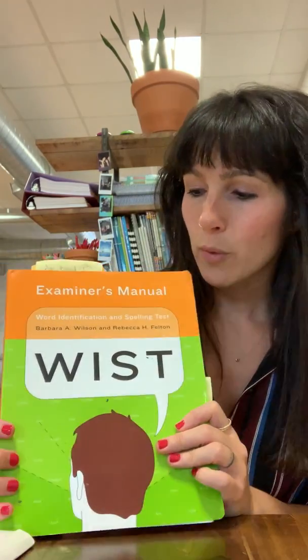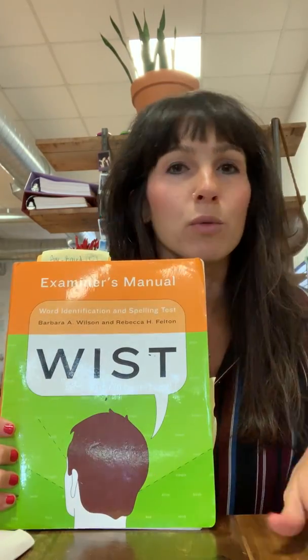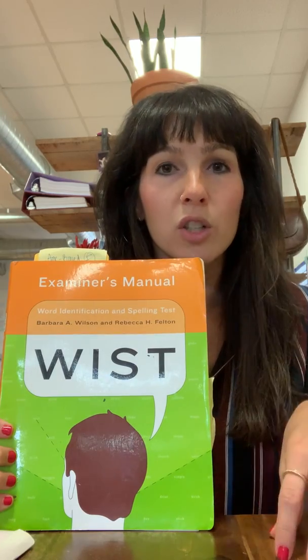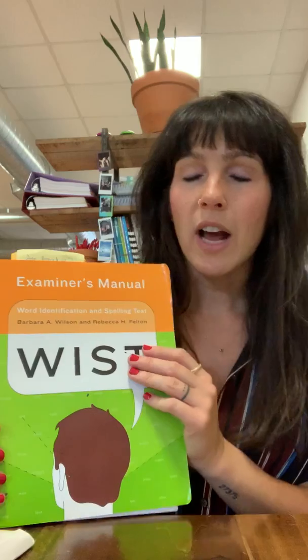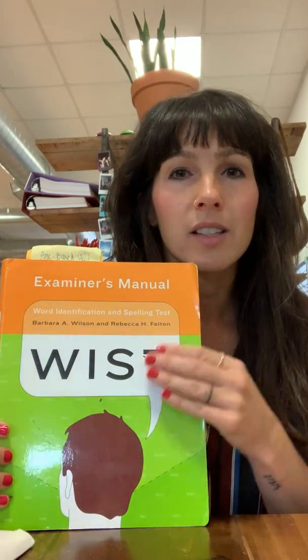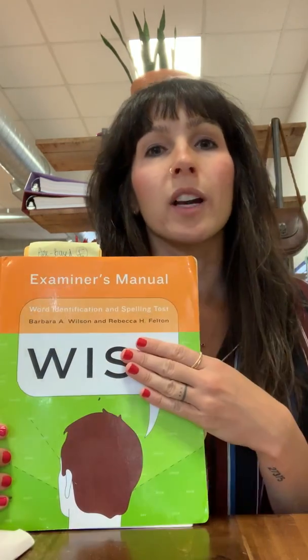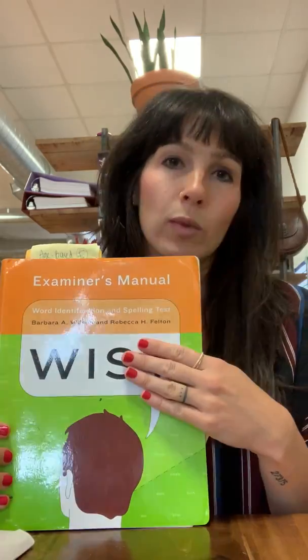The WIST, you'd never want to give it more than once a year. So we usually do like an annual review. We'll administer it when a student starts with us, and then a year later we'll give it again to measure growth. You're not going to see a lot of growth in less than a year show up on the WIST, so I don't recommend taking the time to do it more than once a year.